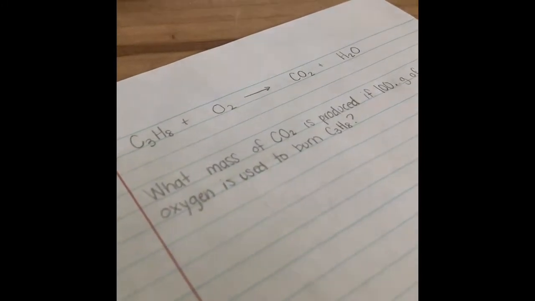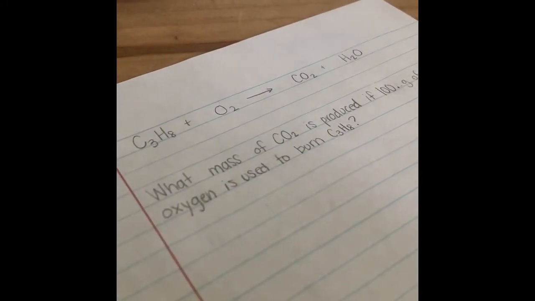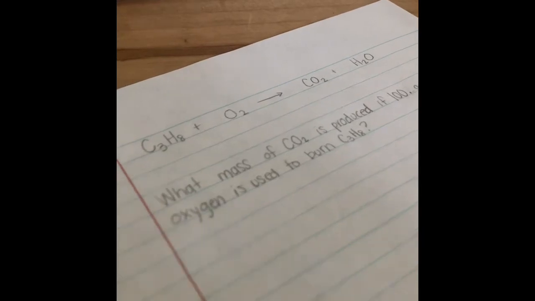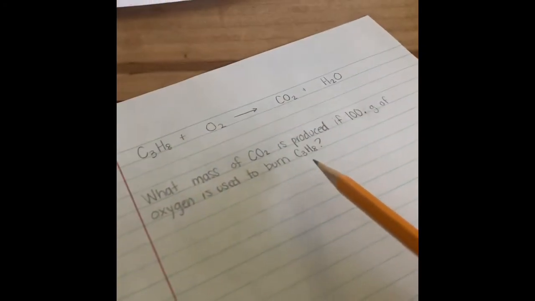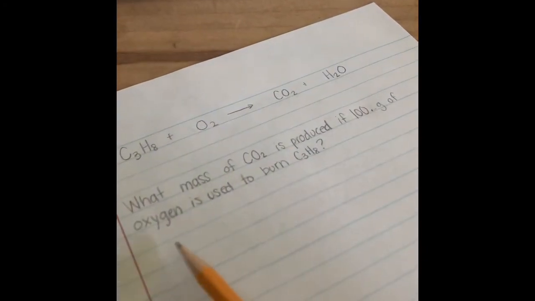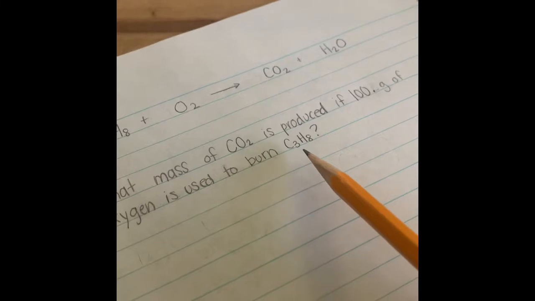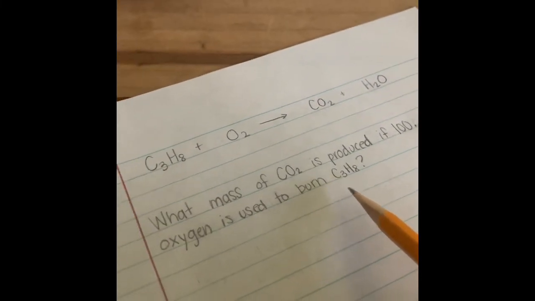Okay, one more stoichiometry problem because, hey, why not? In this one, our question is: what mass of carbon dioxide is produced if 100 grams of oxygen is used to burn this C3H8, which is actually propane.